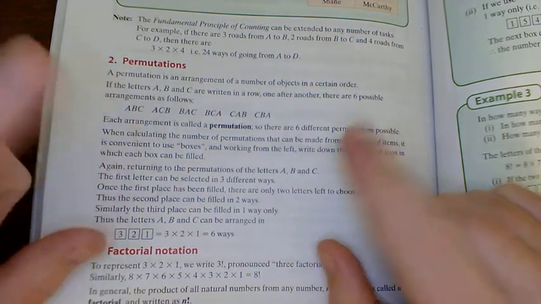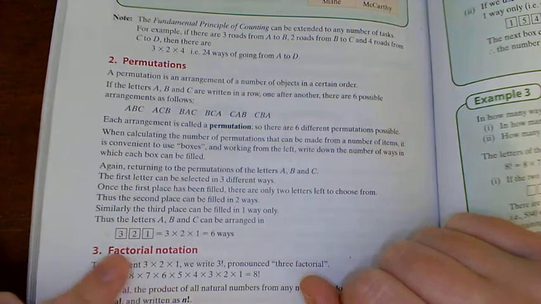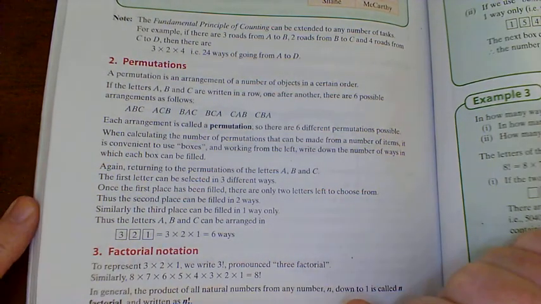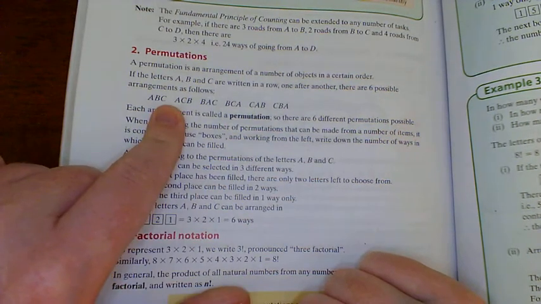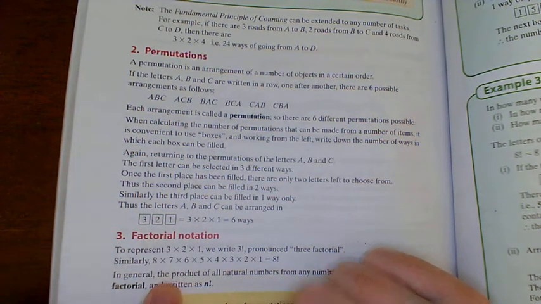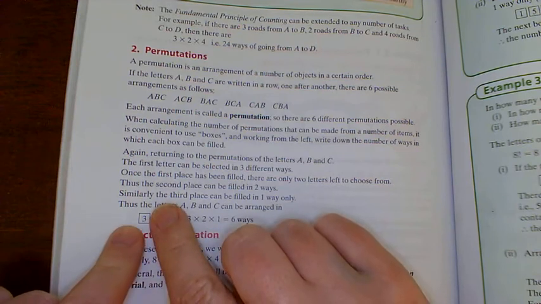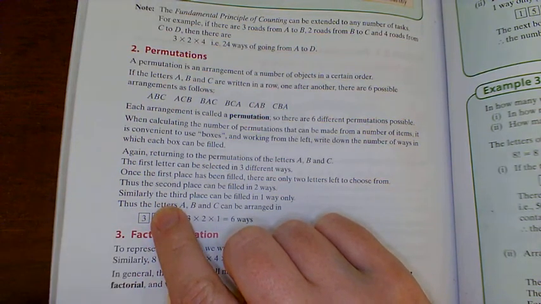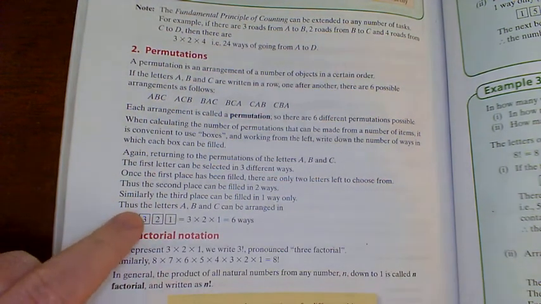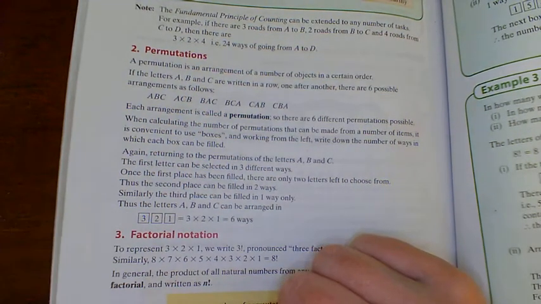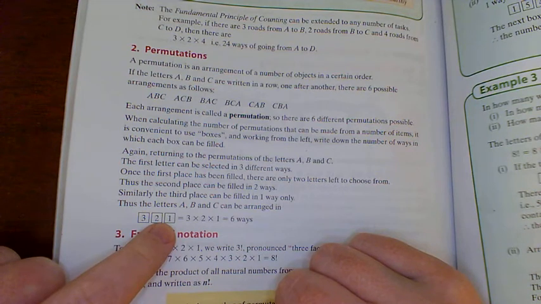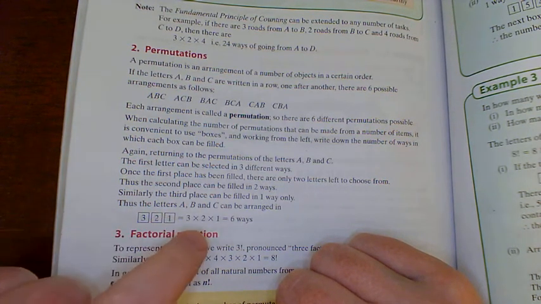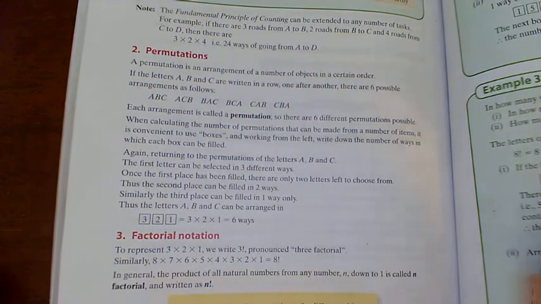When calculating this, it's sometimes good to use boxes, which I'll show you in the examples. So if we have 3 letters, there's 3 different boxes, 3 different outcomes. What they do here is they say, how many ways can the first box be filled? It can be filled in 3 different ways, A, B, or C. Once you've picked one of them, how many letters are left? 2. And how many letters are there at the end? Just 1 left. So it's 3 by 2 by 1, which is 6.